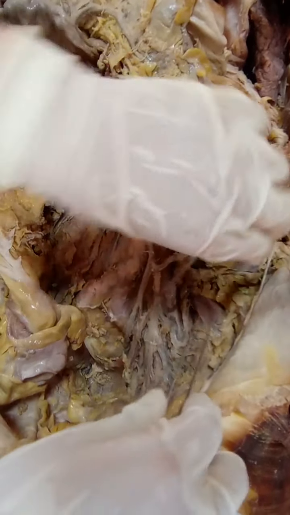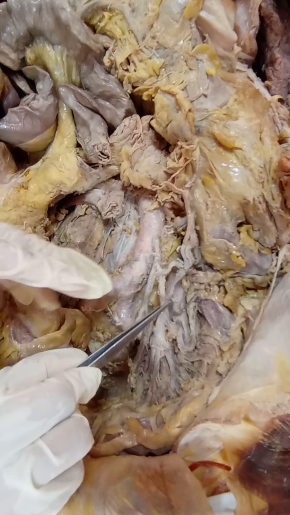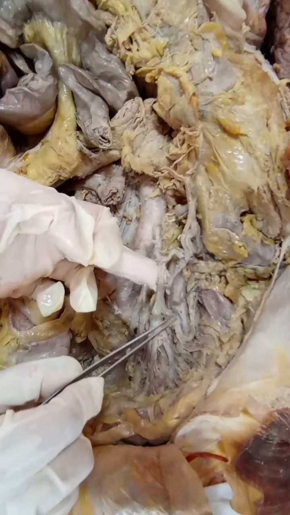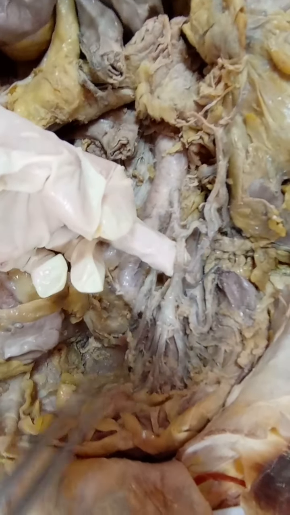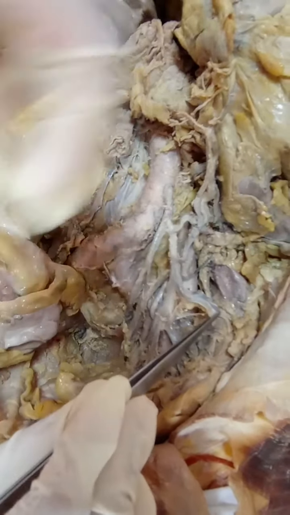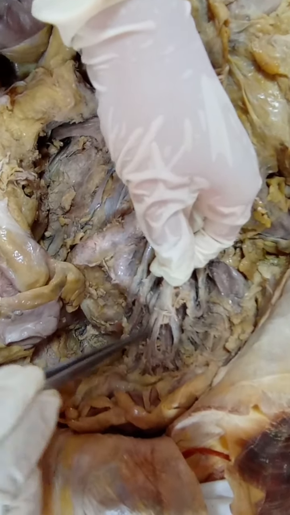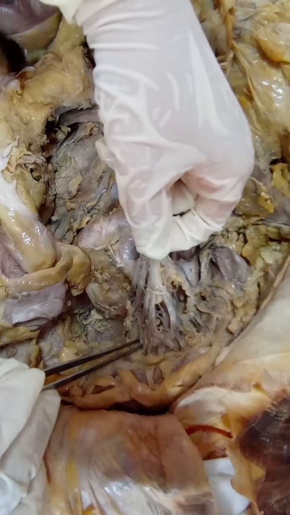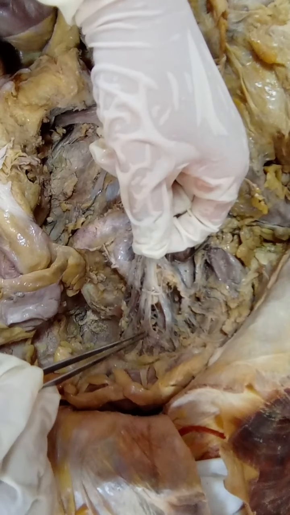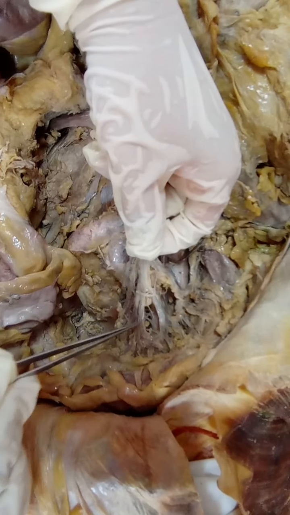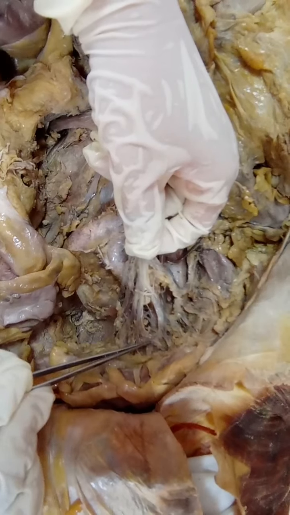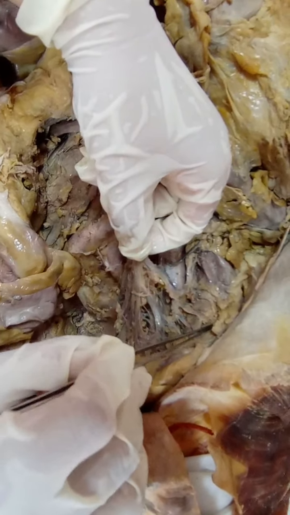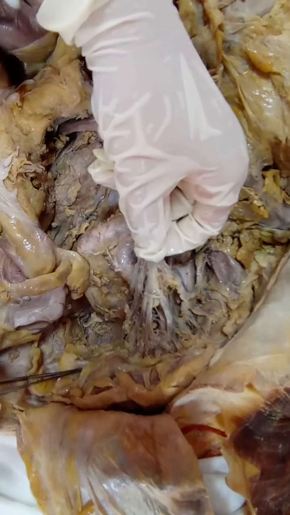The second one is the sigmoid arteries. These are the sigmoid arteries, 2 to 4 in number. They pass downwards to the left and anastomose with each other to form the lower part of the marginal artery. Here we can appreciate the anastomosis with each other. The uppermost branch anastomoses with the descending branch of the left colic artery, and the lowest sigmoid artery sends a branch to anastomose with the superior rectal artery. They supply the descending colon, the iliac fossa and the sigmoid colon.